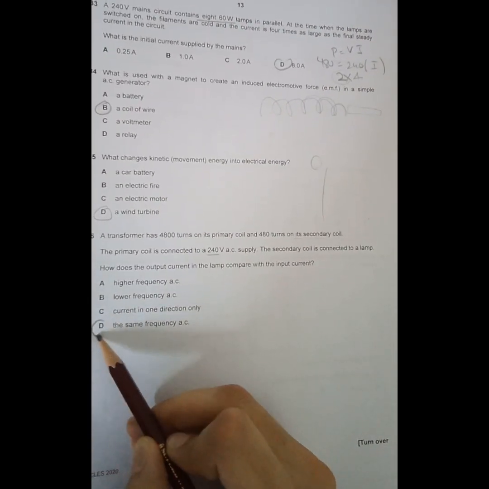Okay. So you have to understand that when we're using transformers, we know when we have a step up transformer or step down transformer, that is used to change the voltages, but the frequency of the current always remains the same whatsoever, so it always has to be the same frequency. Moving on towards question number 37.